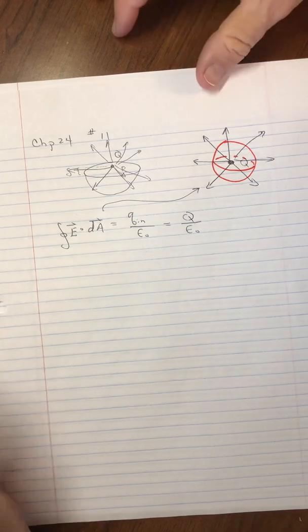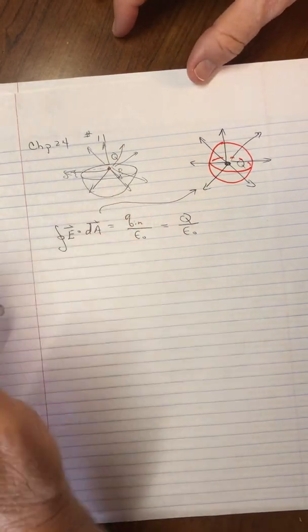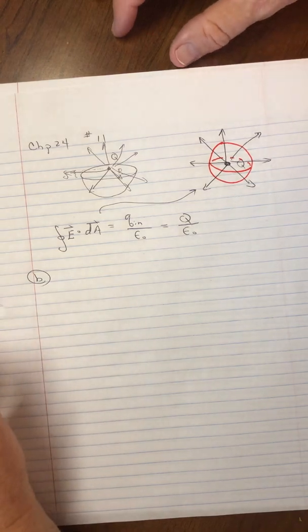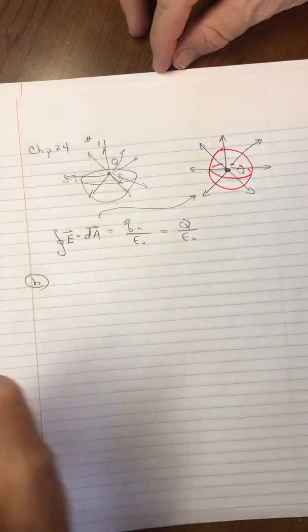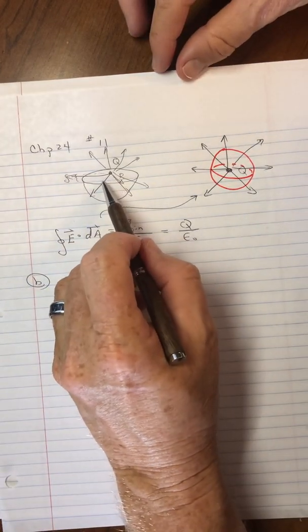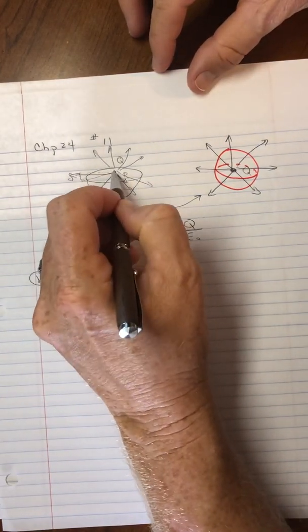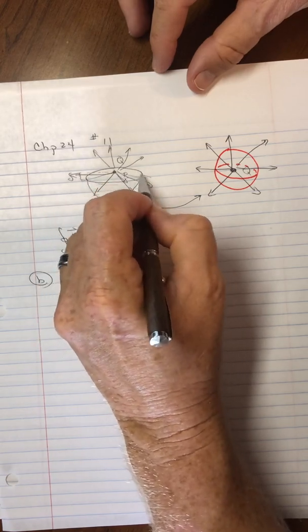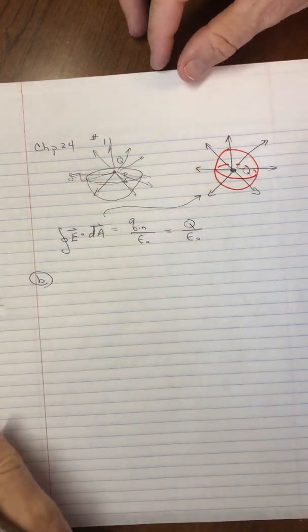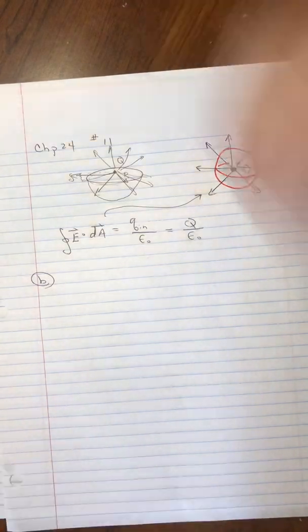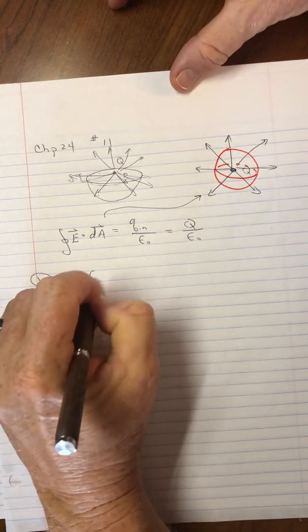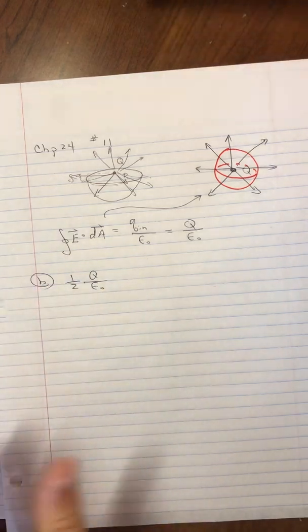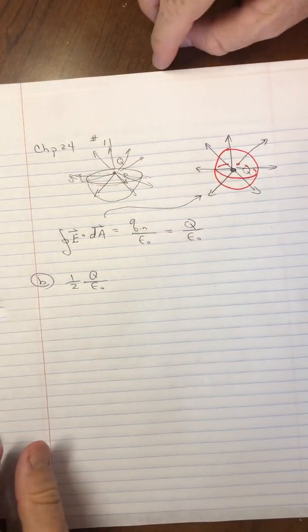And so looking at, say, and I'll do B first, because B says, what is the flux through the flat face? I would say then that, again, if we're microscopically close, anything that has a slight downward angle to it will go through this flat circle, what I'll call the top part of the hemisphere. So that would be half of it. So I would just write 1/2 Q over epsilon naught. They don't give me a number for Q, so I'll just leave it there.